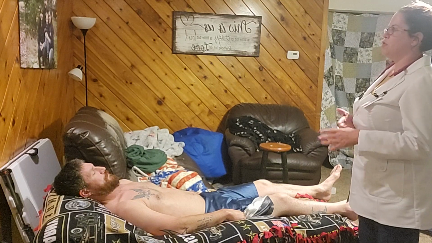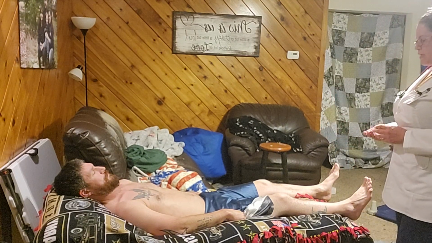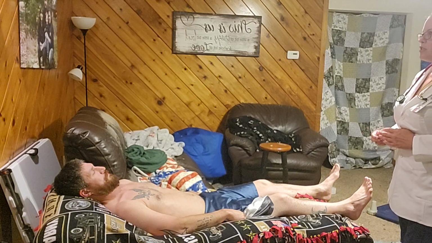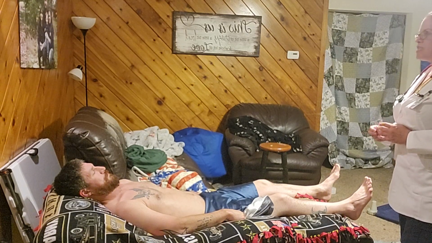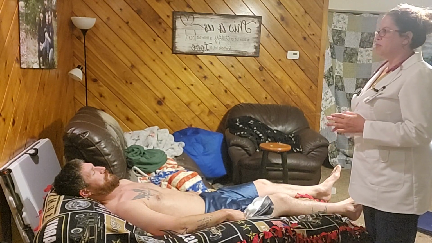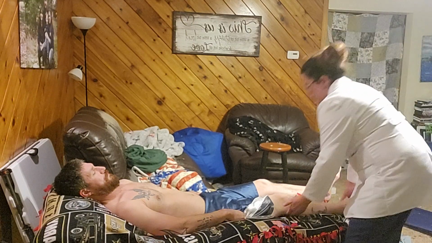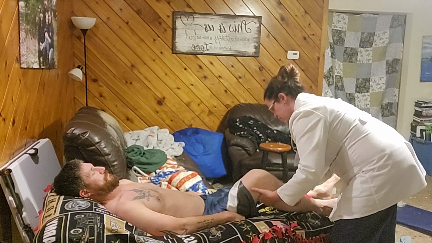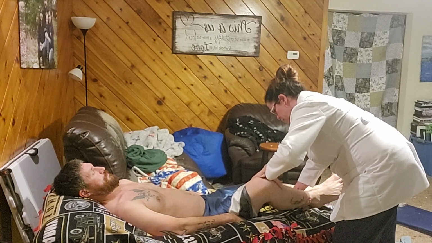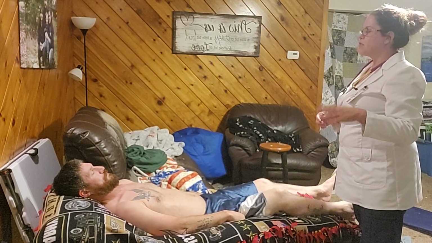Now we're going to assess the PCL, the posterior cruciate ligament, which I will position on the patient with the knees bent, and I'm going to push on the tibia posteriorly and observe the degree of the backward movement of the femur. So, pushing and pulling. Okay.